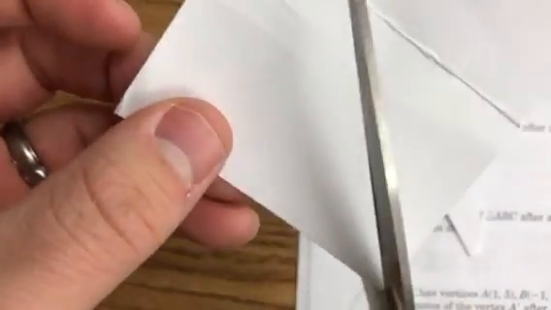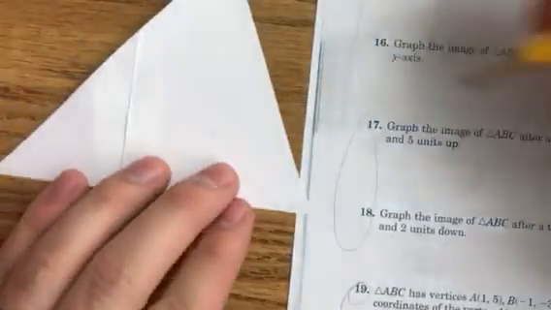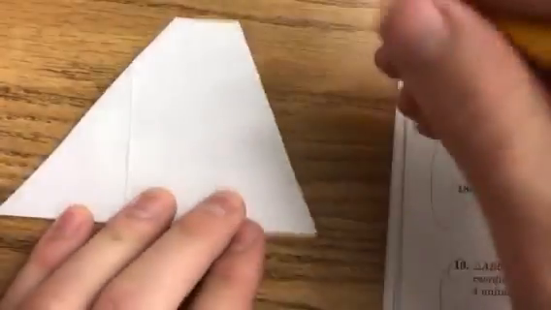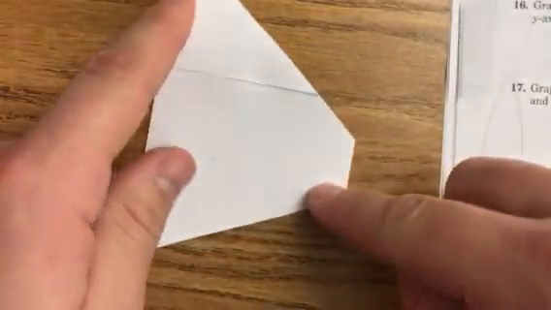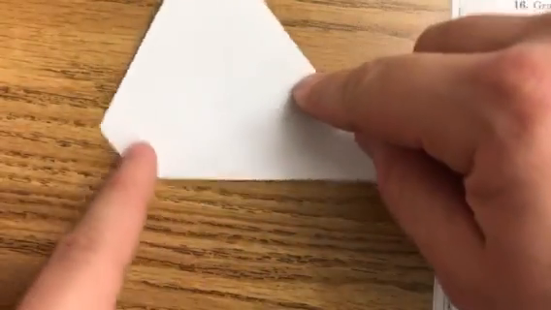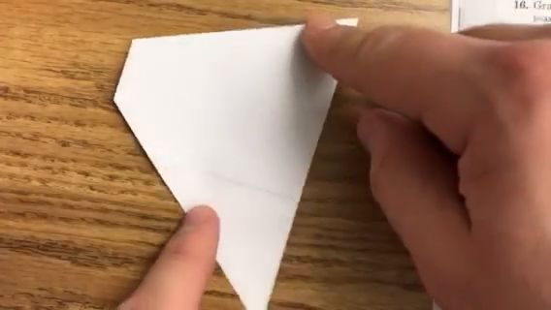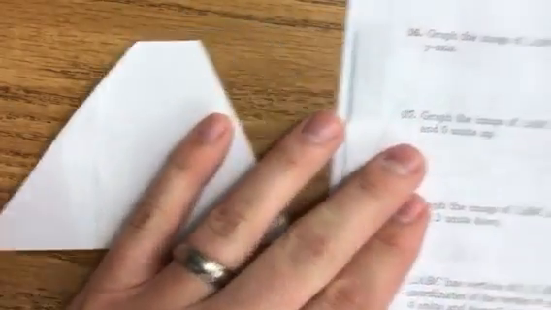A trapezoid is one that goes like this, and on purpose I made this angle and this angle different. So if I rotate this one 90 degrees, that's a different thing. If I rotate it another 90 degrees, it's a different thing. And so it has rotational symmetry order 1, or it has no rotational symmetry.